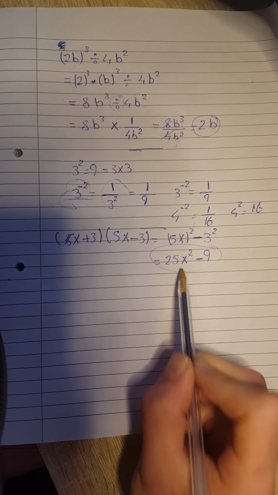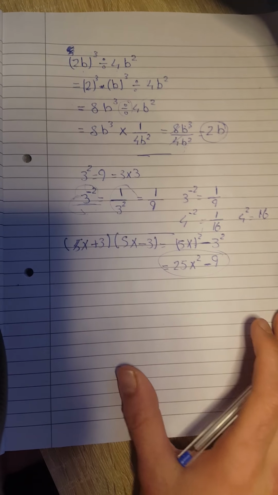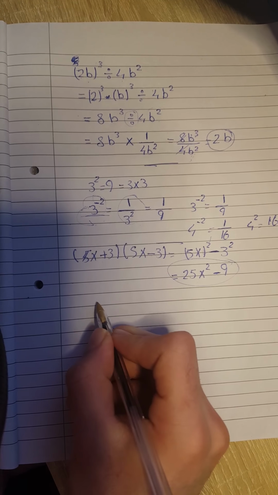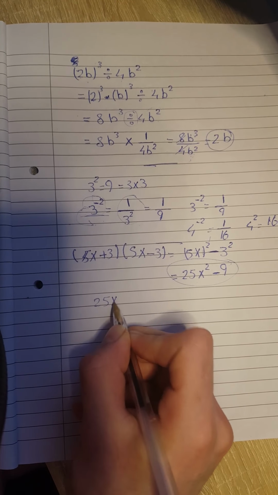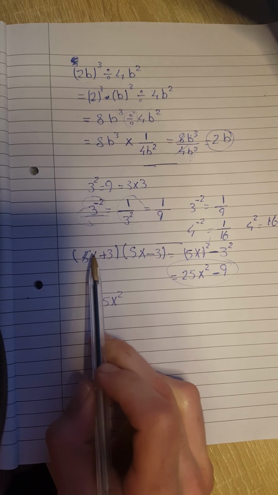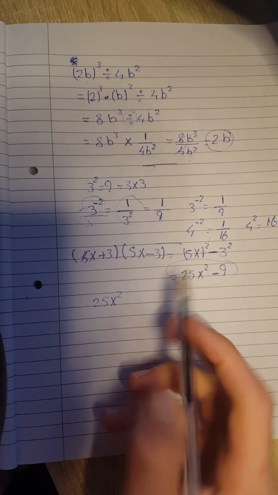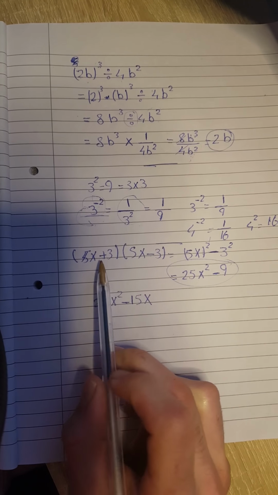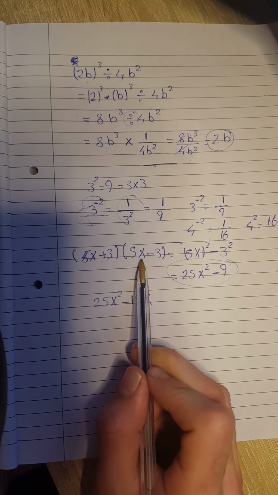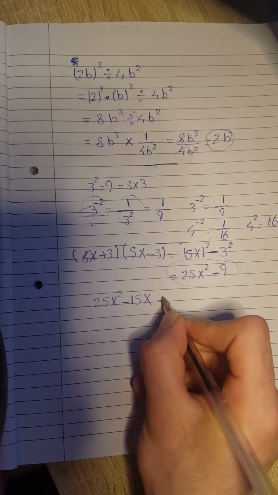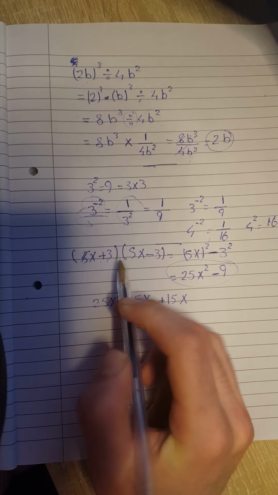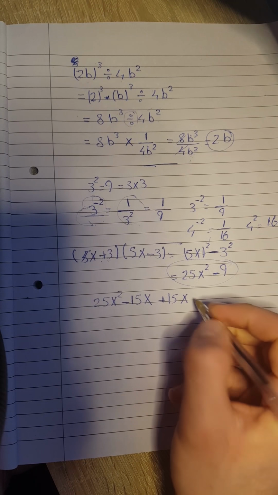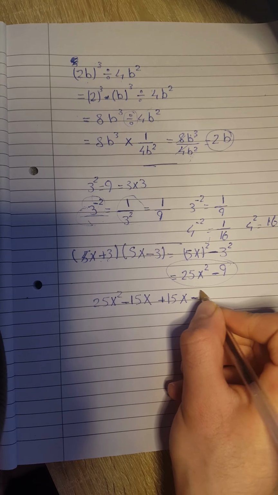Let us make sure. 5x multiplied by 5x is 25x squared. 5x multiplied by minus 3 gives me minus 15x. Plus 3 multiplied by 5x gives me plus 15x. And plus 3 multiplied by minus 3 gives me minus 9.